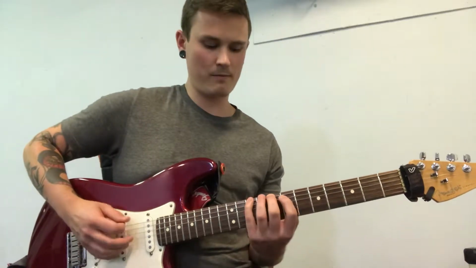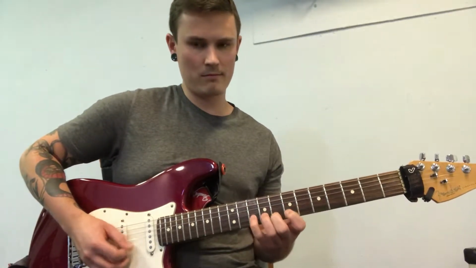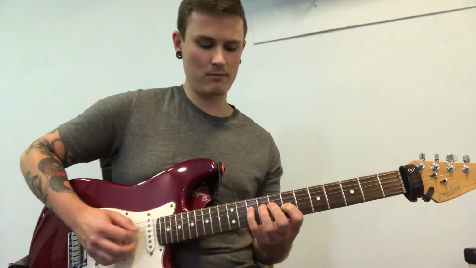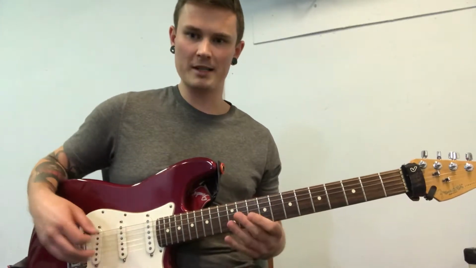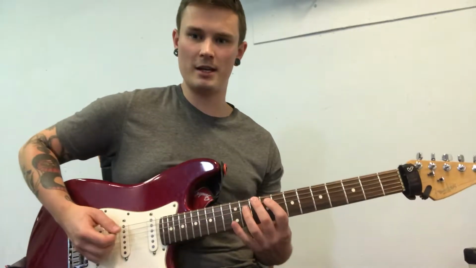One more time. The 5th shape, which we're going to call the Mixolydian shape, which starts from the 10th fret in this key.